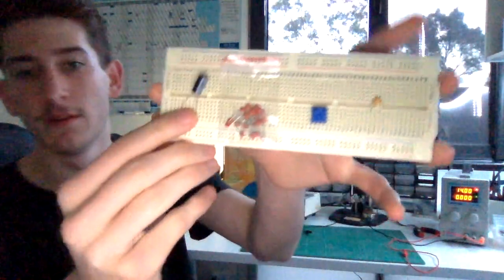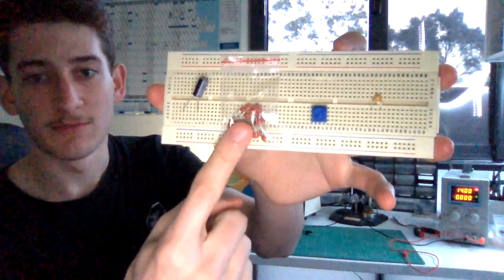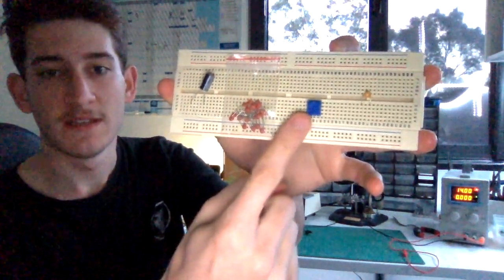A capacitor is two electrical conductors separated by an insulator to create a component that stores electrical energy in units of farads. There are many types of capacitors, some including electrolytic, ceramic, trimmers, and tantalum capacitors.